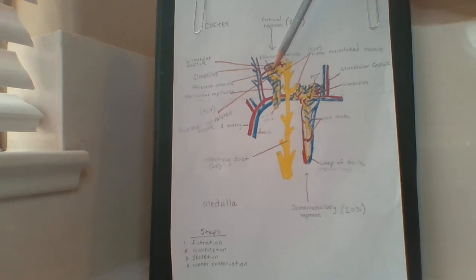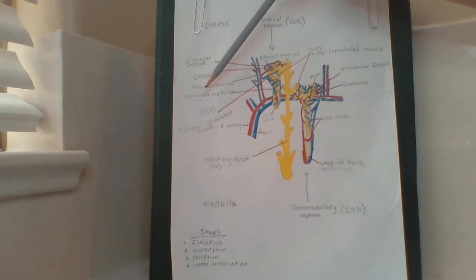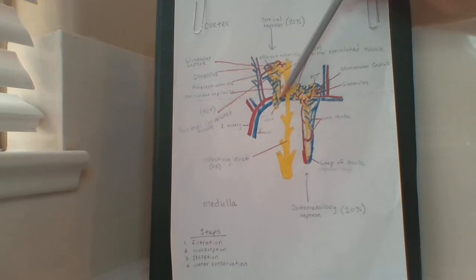During the PCT, while the filtrate's here, reabsorption occurs. This process returns important solutes like your nutrients, your ions, and your glucose back into the blood. I want to note that that also happens in your peritubular capillaries. These capillaries wrapped around your tubes.